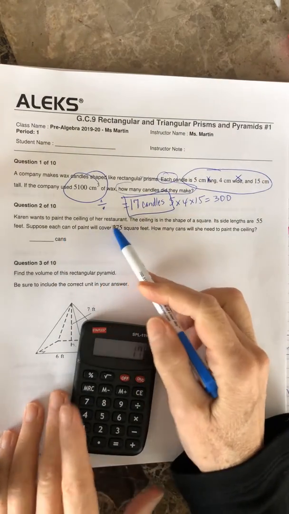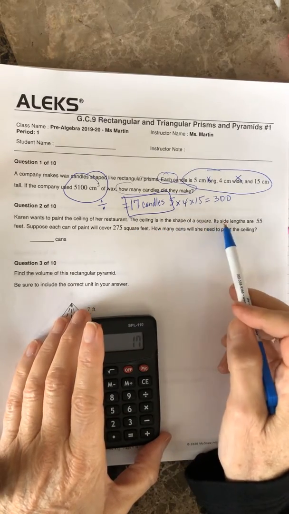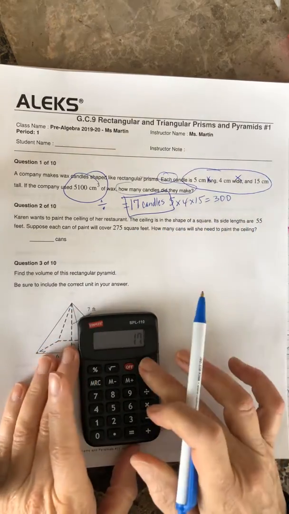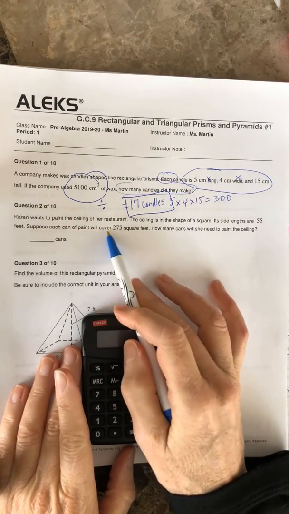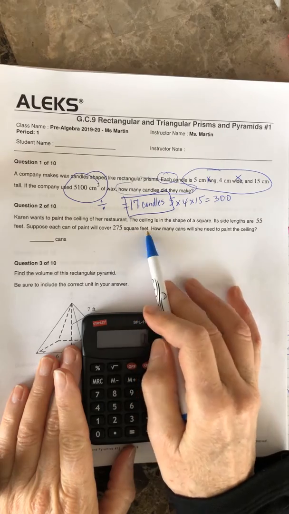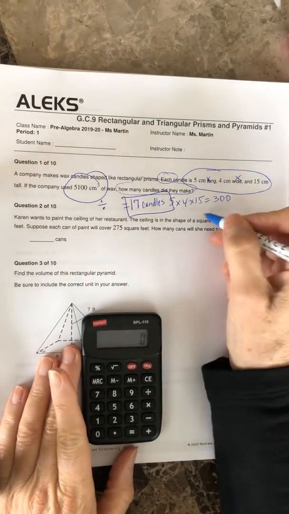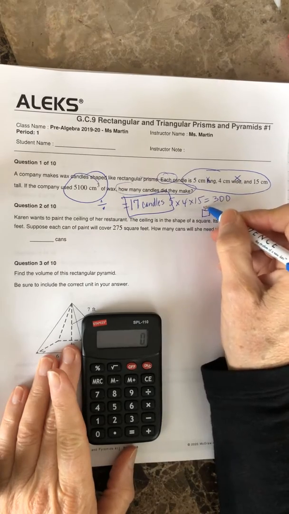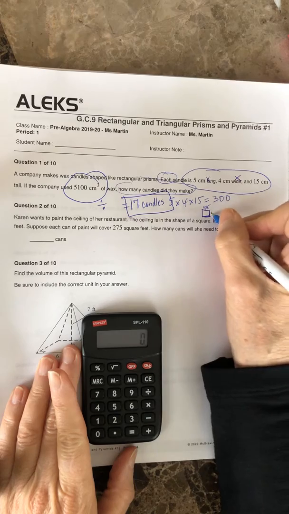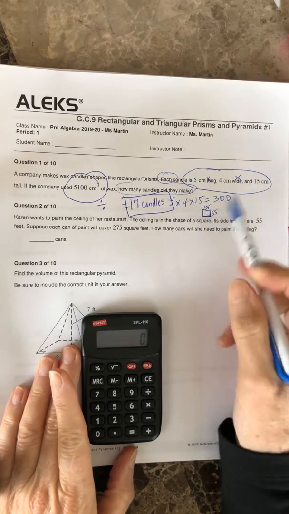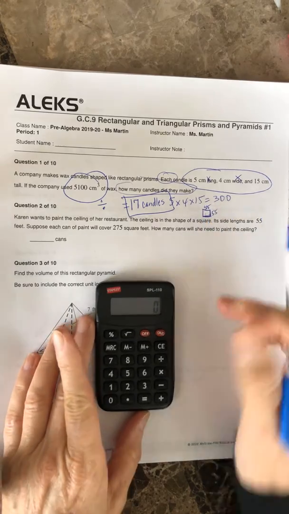Number 2. Karen wants to paint the ceiling of a restaurant. The ceiling is in the shape of a square. Its side lengths are 55 feet. Suppose each can of paint will cover 275 square feet. How many cans will she need to paint the ceiling? Well, the first thing is, we're dealing with a square. It's saying the side lengths are 55, which means all the side lengths are 55. So we need to find the area of that, which would be 55 times 55.